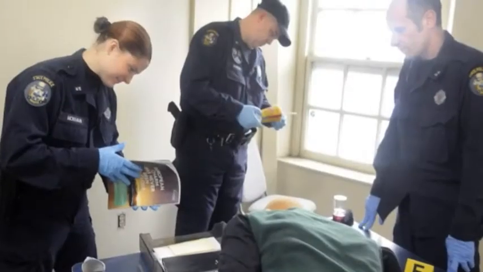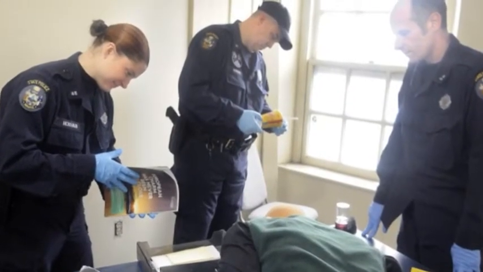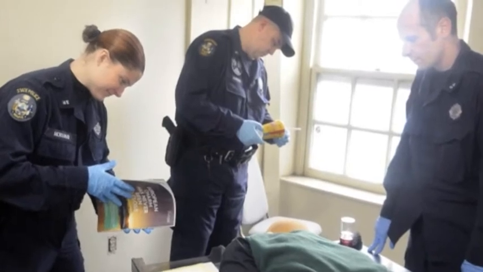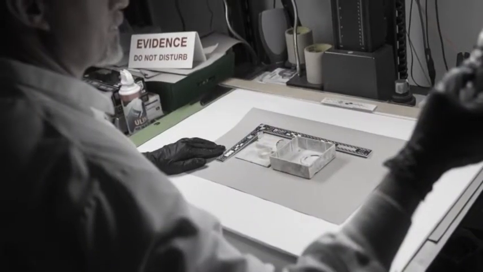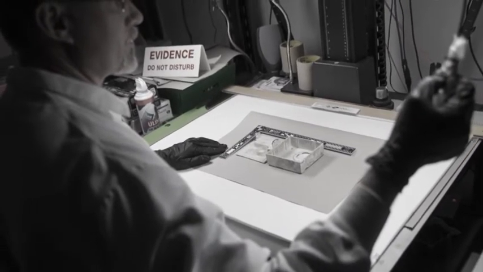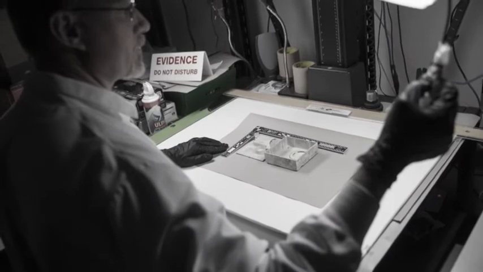Auguste Vollmer, chief of the Los Angeles Police, established the first American police crime laboratory in 1924. When the Federal Bureau of Investigation (FBI) was first founded in 1908, it didn't have its own forensic crime laboratory. That wasn't set up until 1932.